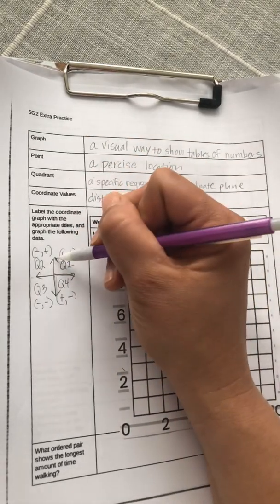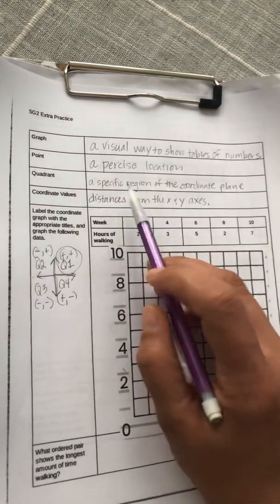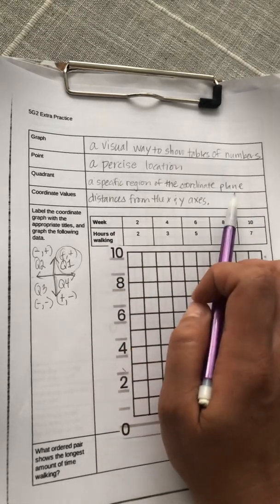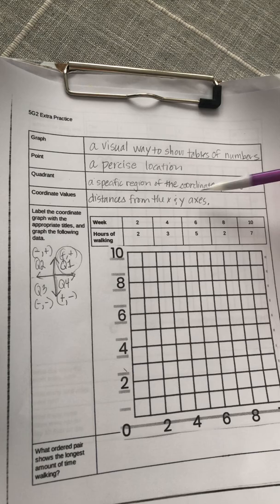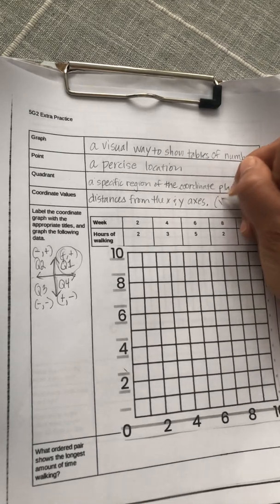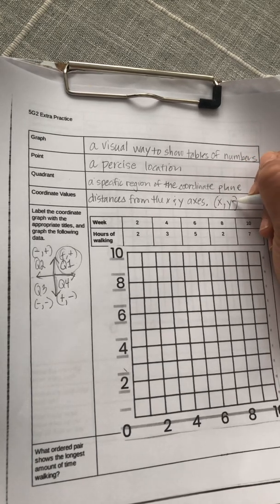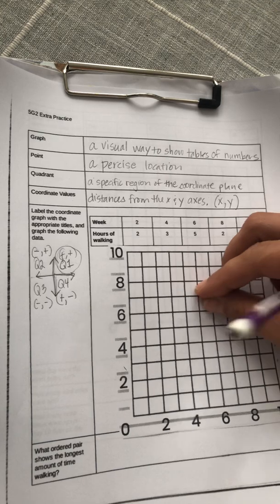And some of you do know that. We've worked on that stuff in the past, but we are only going to be working on quadrant 1. So the definition of quadrant is a specific region of the coordinate plane. Again, quadrant 1 is what we are going to be working on. Coordinate values, distance from the x and the y axis. So when you look at coordinate values, they are written in parentheses, x comes first, separated by a comma, y comes second. It gives you a precise or exact location on a quadrant or on the coordinate plane.